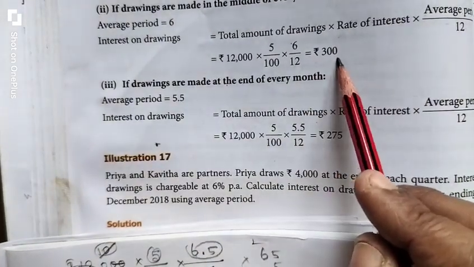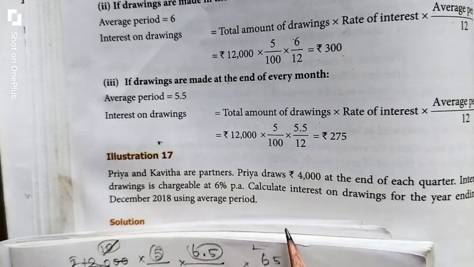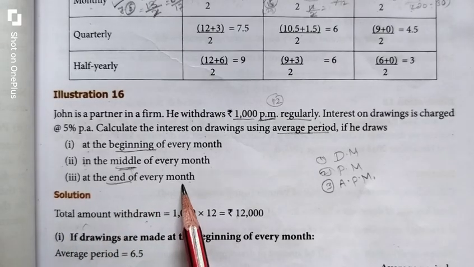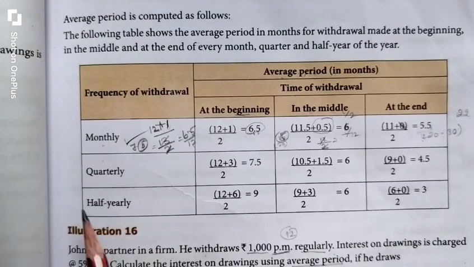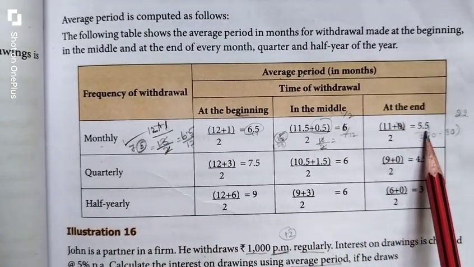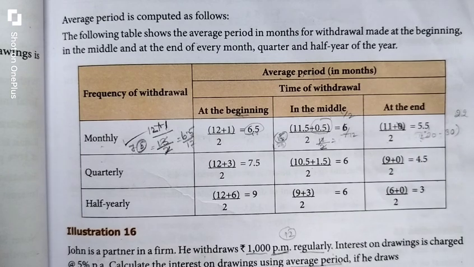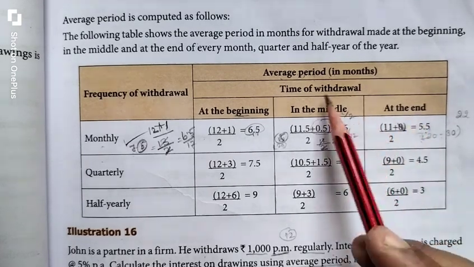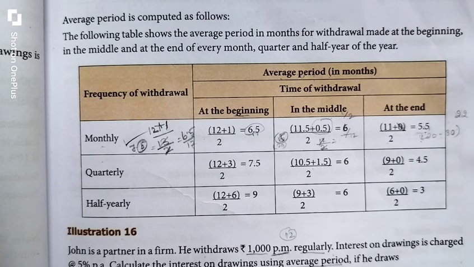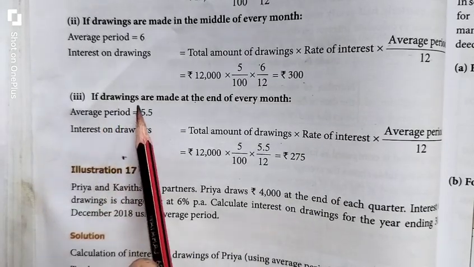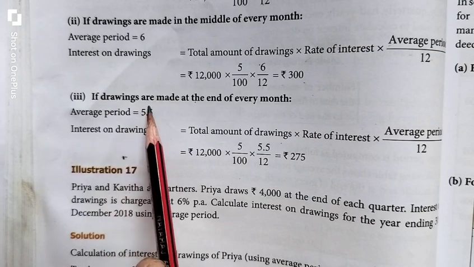Then we are going to find the interest on drawings at the end of every month. The average period at the end of every month is 5.5. So we have to write the heading: interest on drawings if drawings are made at the end of every month.